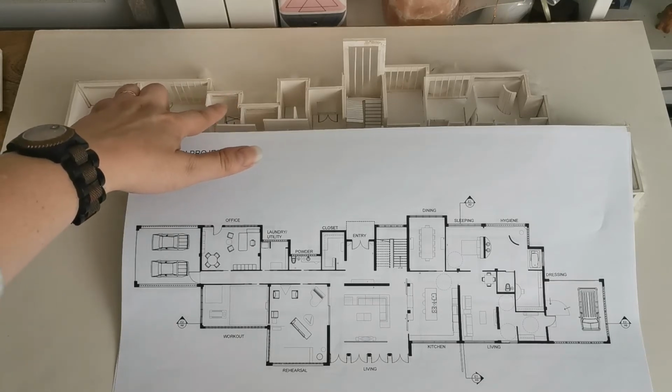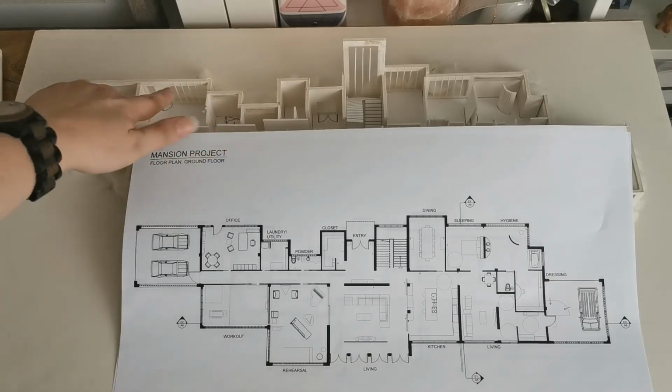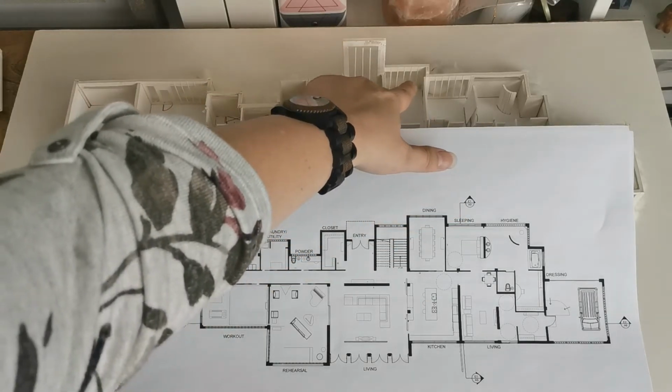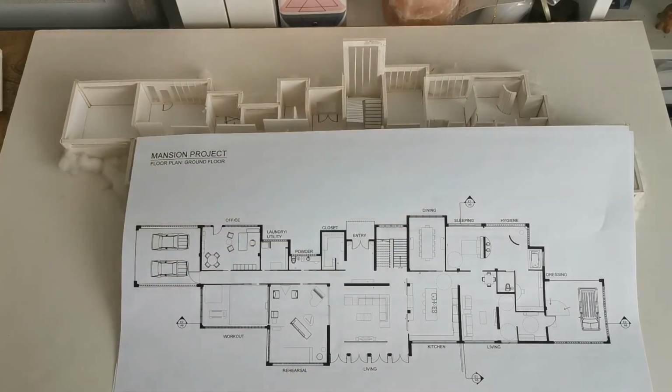There's little openings here, which are the windows at the top, versus these guys, which are the full height windows. Like this is the dining room, and that's the mother-in-law, father-in-law suite over here.